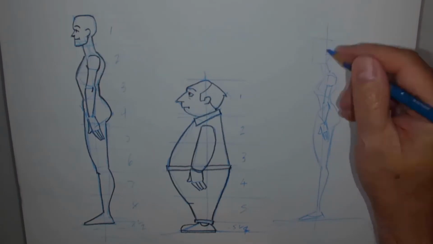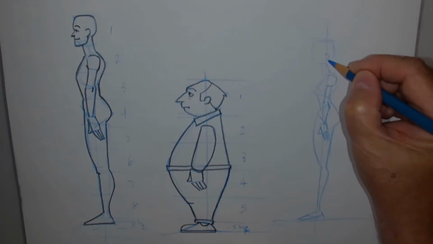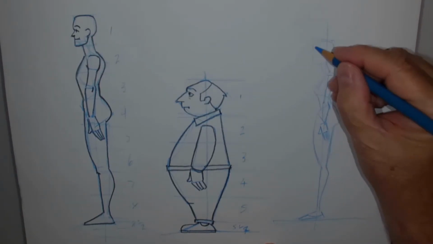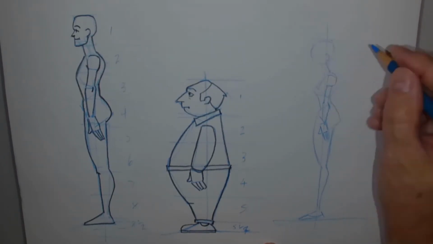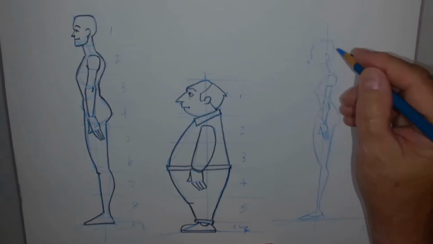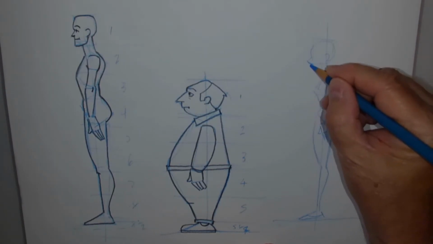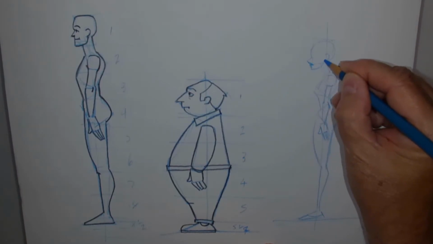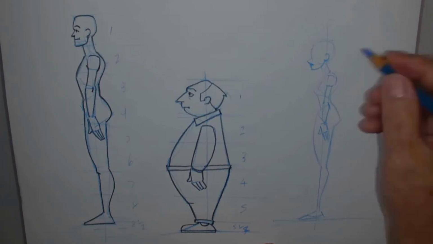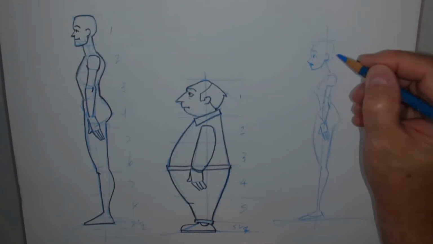So here's that ear. Really going to play with the roundness of the head. I'm going to give this character more forehead with a smallish nose. And come up, and that jaw meets at the bottom of the ear. So again, now hopefully I can fix this up with pencil.